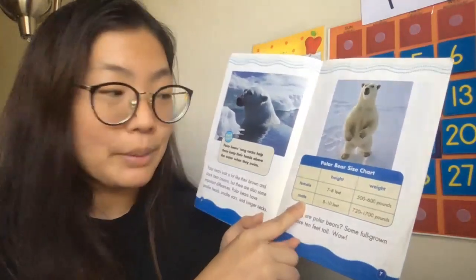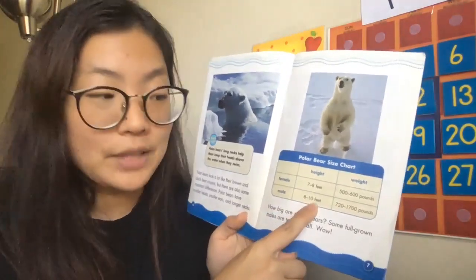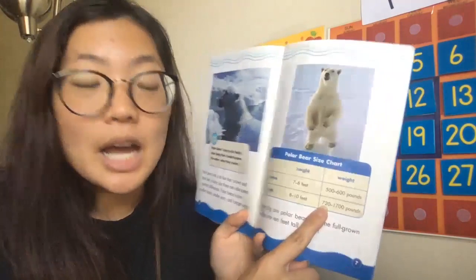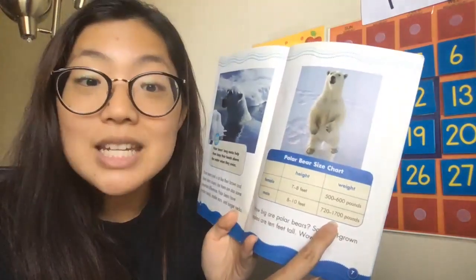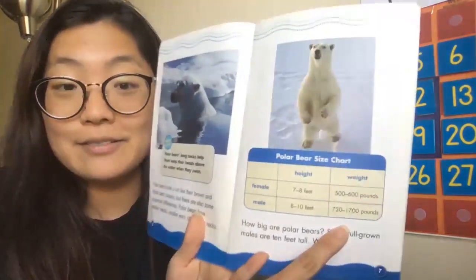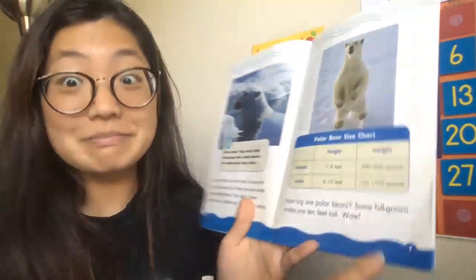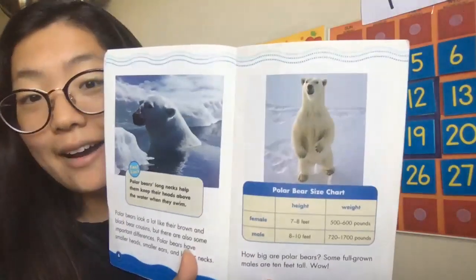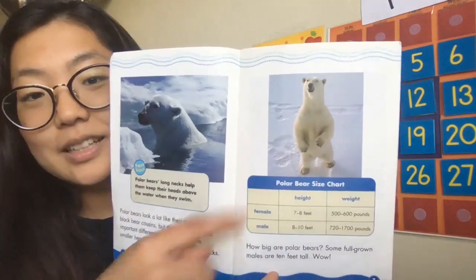And male polar bears can grow up to 8 to 10 feet and can weigh 720 to 1,700 pounds. Do you guys see that? A big polar bear. How big are polar bears? Some full-grown males are 10 feet tall. Wow. That's a tall polar bear.